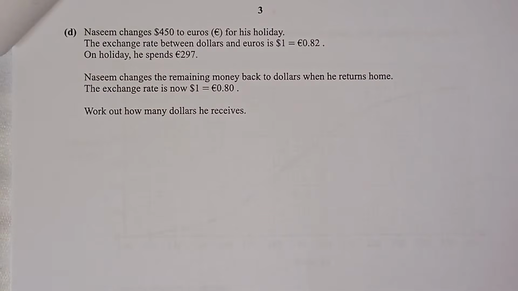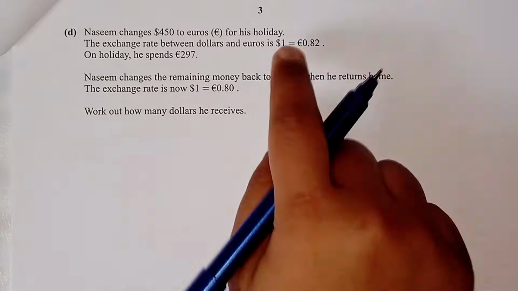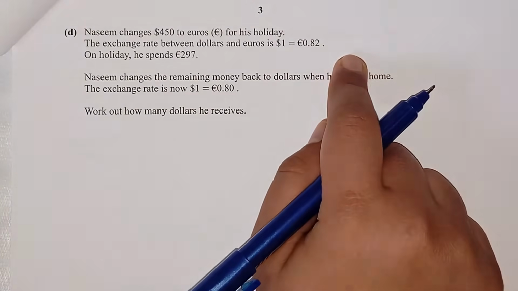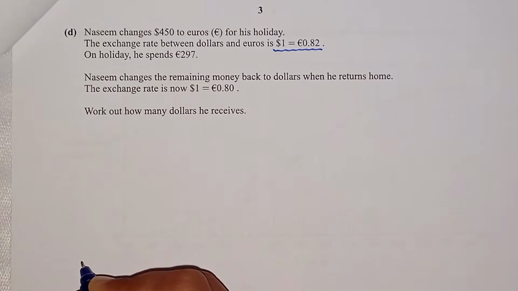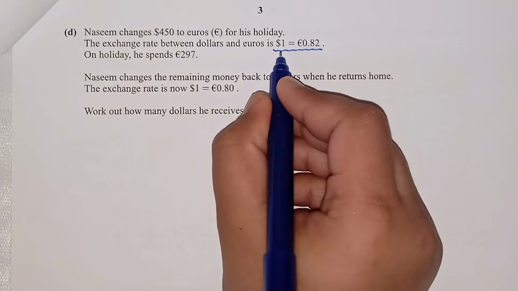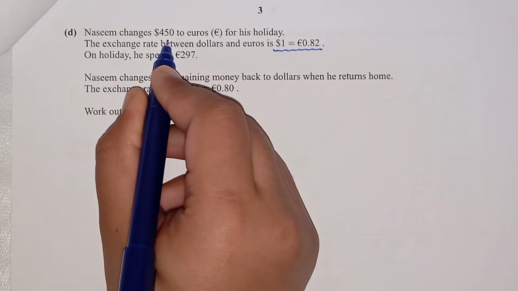Now for part D, Naseem changes $450 to euros for his holiday. The exchange rate between the dollars and the euros is this much. Okay, let's do it step by step. So first we need to convert the dollars into euros using this exchange rate. If $1 is this much in euros, what would be $450?